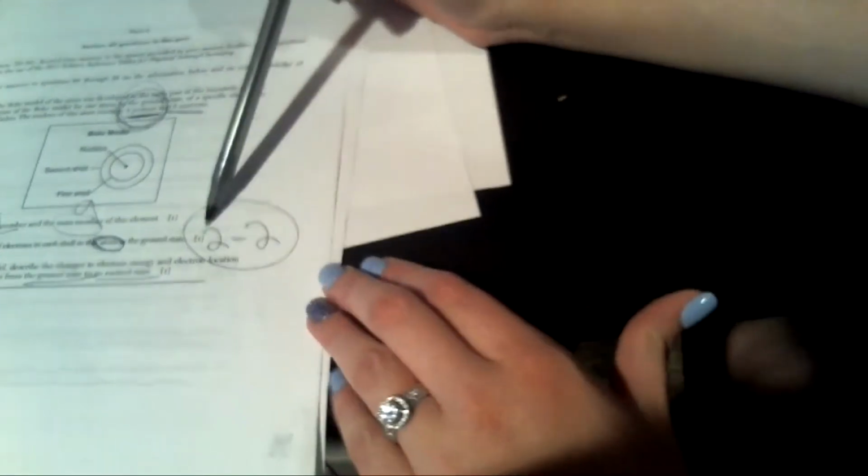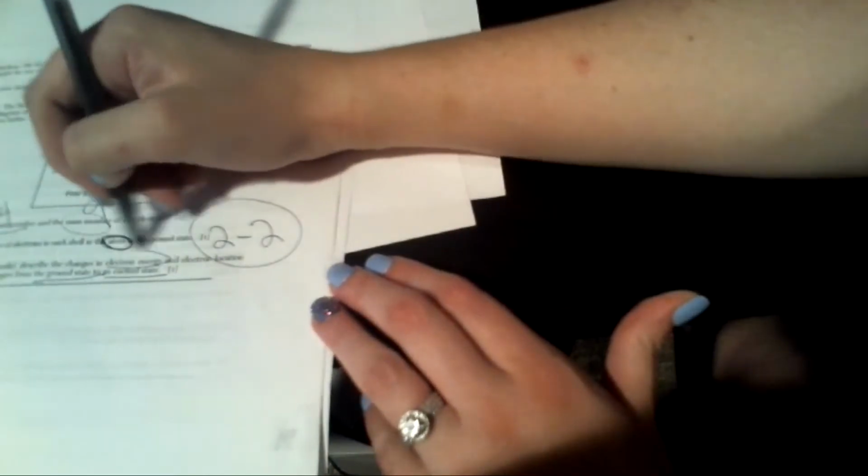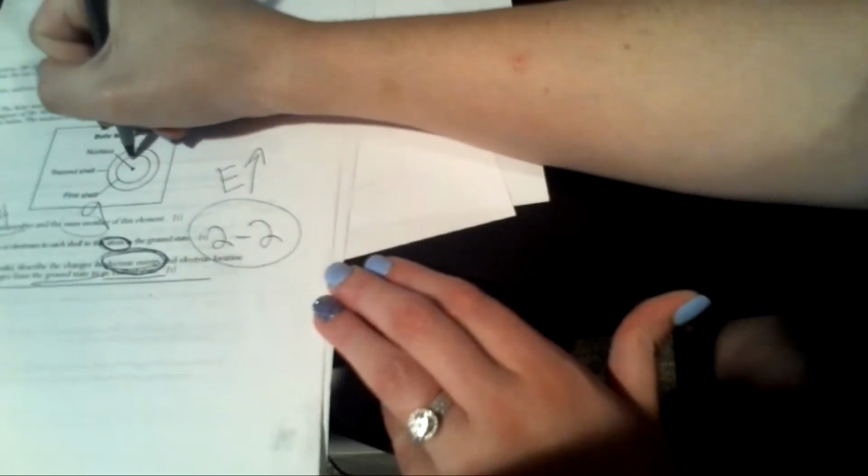The ground state is 2 electrons in each shell. To go to the excited state, it's asking you to describe the changes in electron energy. They're excited. They have gained energy. And when they gain energy, they drink a Red Bull, they go upstairs, right? You got 2 electrons here, 2 electrons here, 2 electrons here.